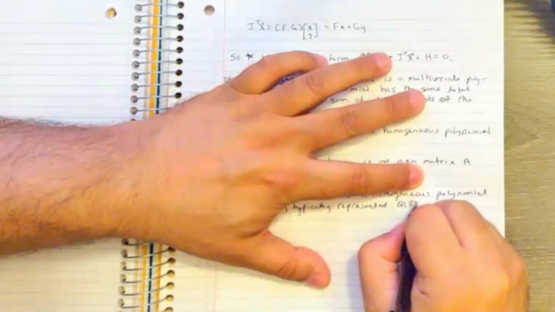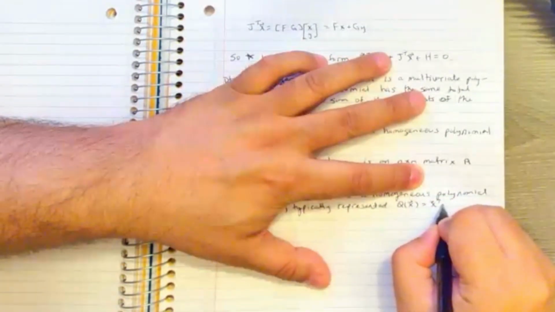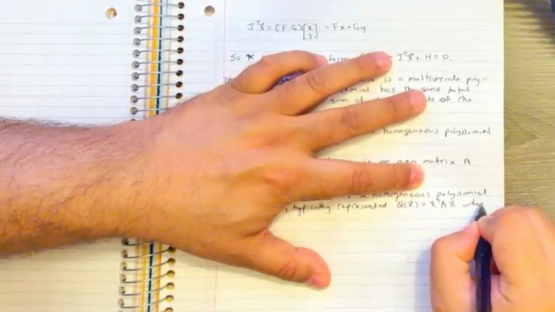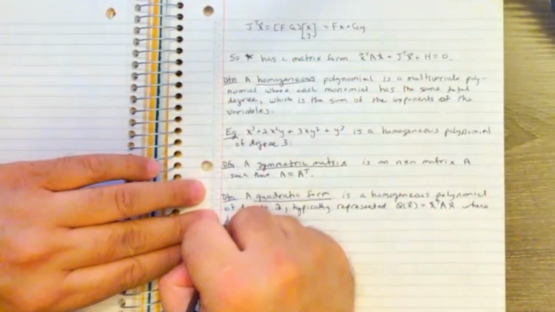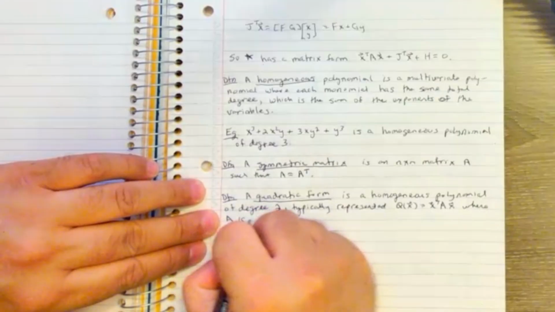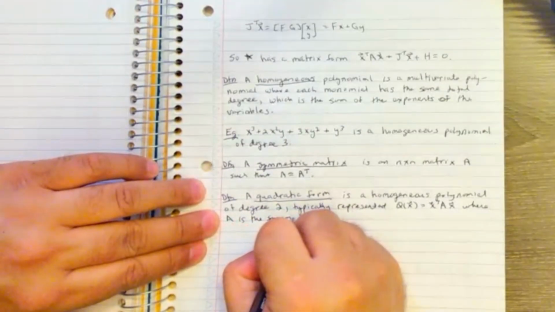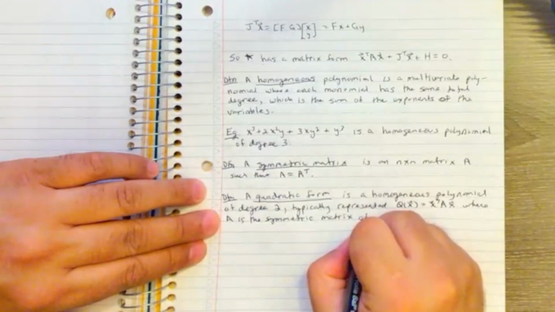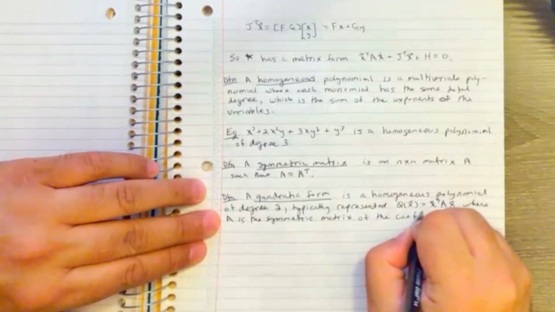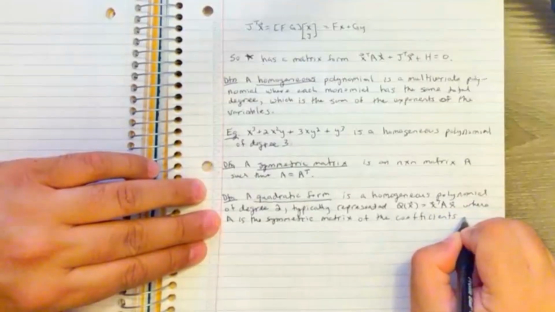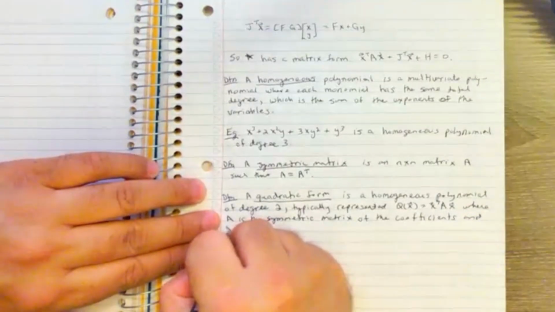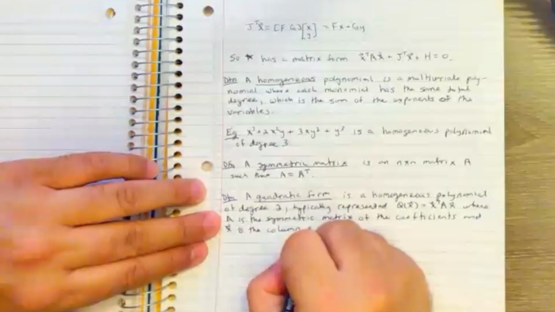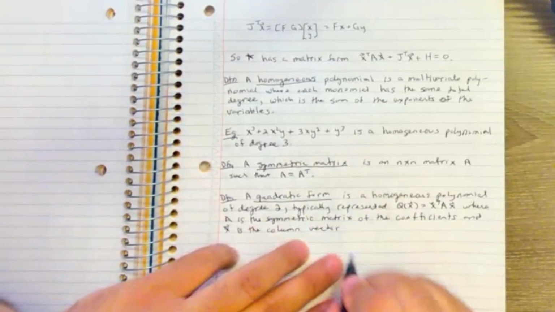Q of the vector x is x transpose times a matrix A times the vector x, where A is the symmetric matrix of the coefficients of the polynomial, and the vector x is the column vector of variables.